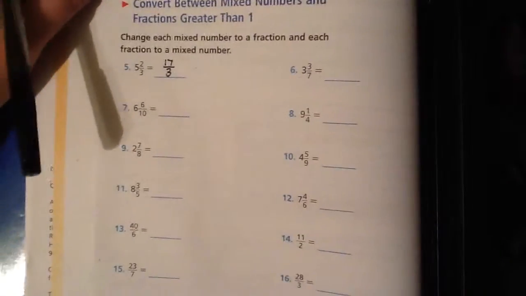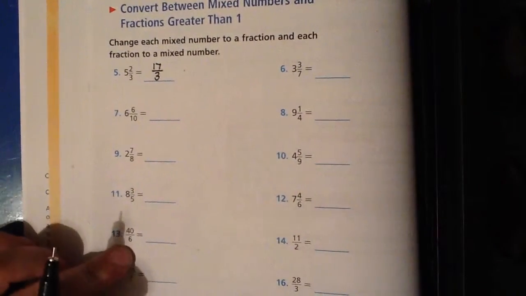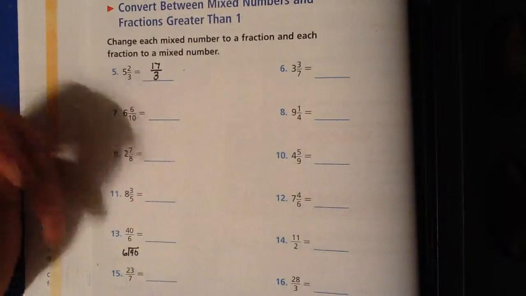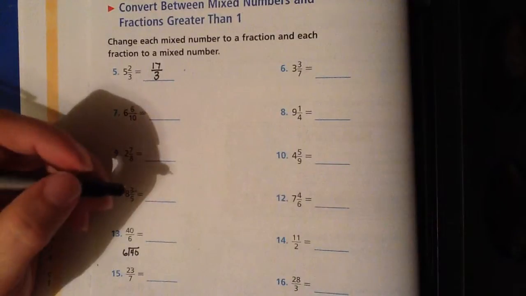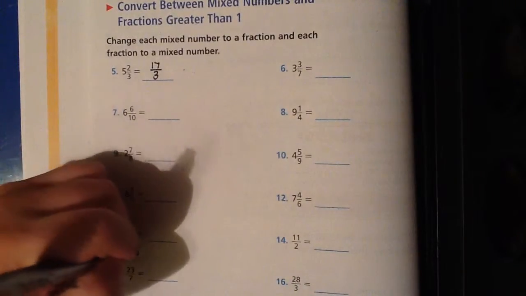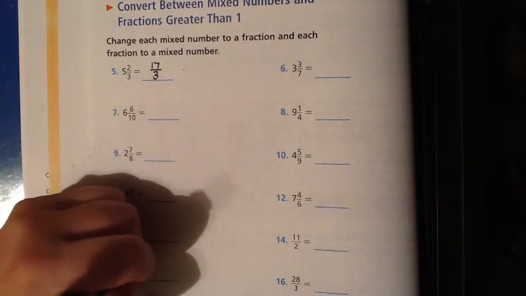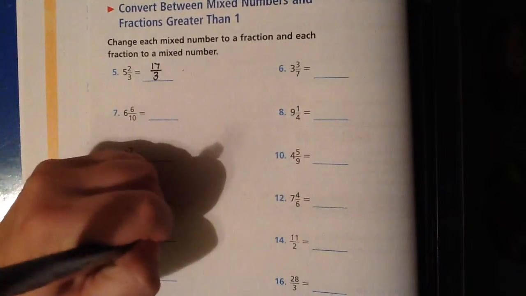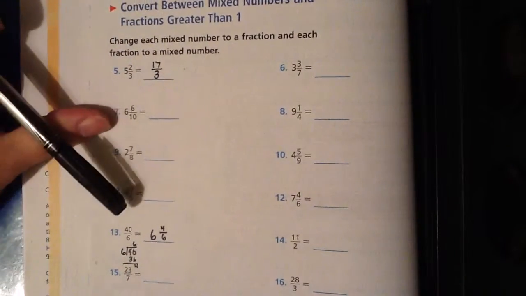Let's skip down to number 13. Number 13 says 40/6. Remember, I'm going to divide 40 divided by 6. How many times does 6 go into 40? Well, I know 6 times 6 is 36, and 6 times 7 is 42, so 42 is too large. So it's going to be 6 as my whole number. And remember, when I subtract, my remainder is my numerator. So I have 6 and 4/6. Go ahead and complete this page.